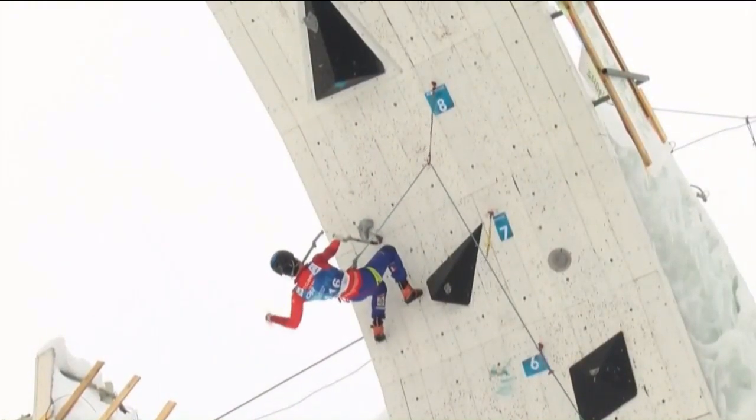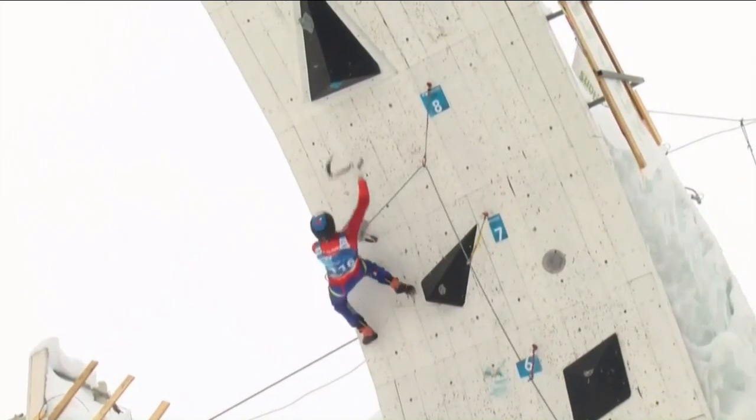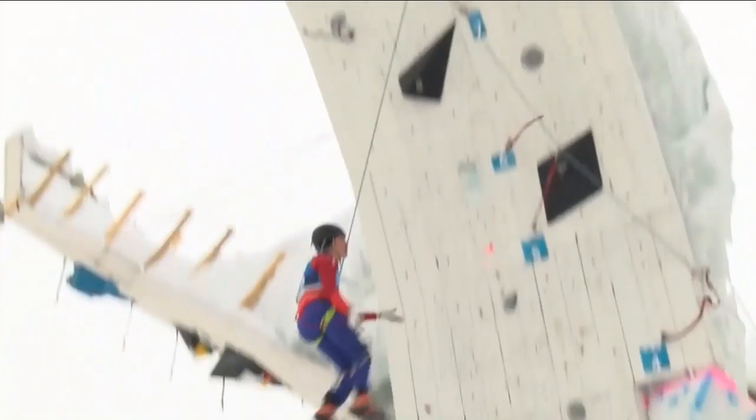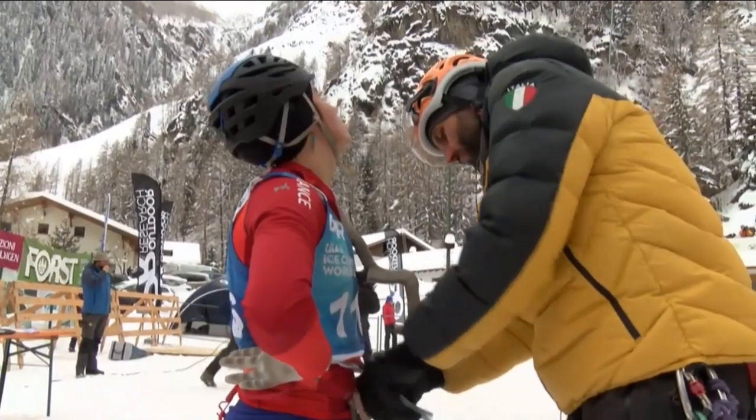Let's just watch that one more time. So she went up with the right hand. Watch the right foot. The right foot popped. That was her out of there. Just lost the tension.